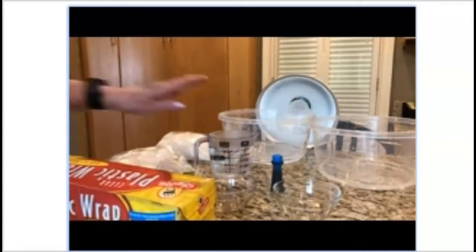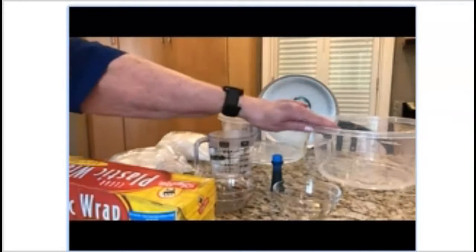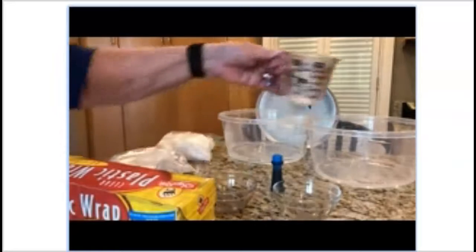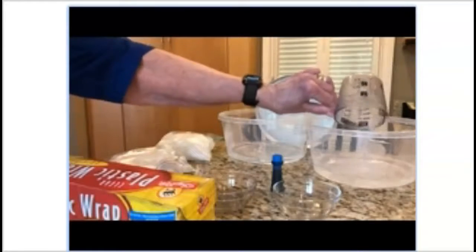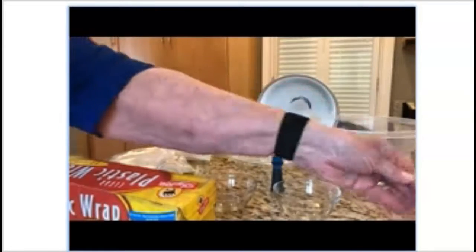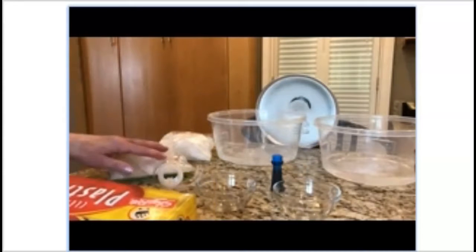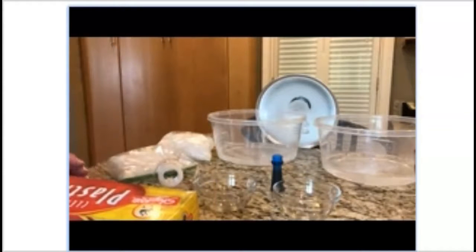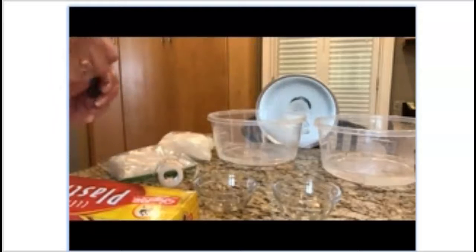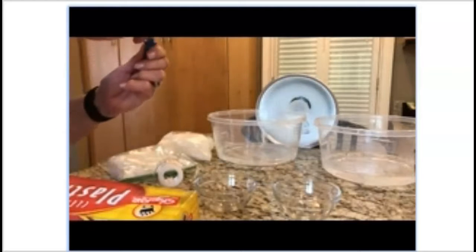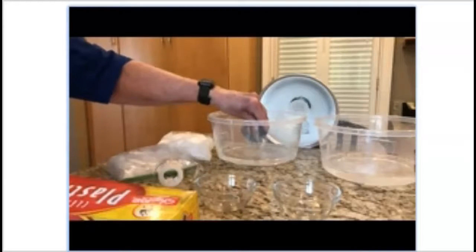Now I've already started it. This one has 500 milliliters. This one has 250, so I will add the last 250. So now there's 500 milliliters in each one. They're being set up the same way. All right, I'm going to take the food coloring and put a little bit in each one.